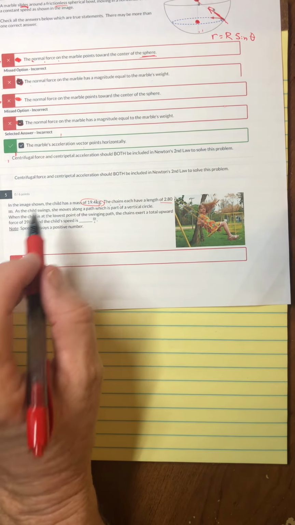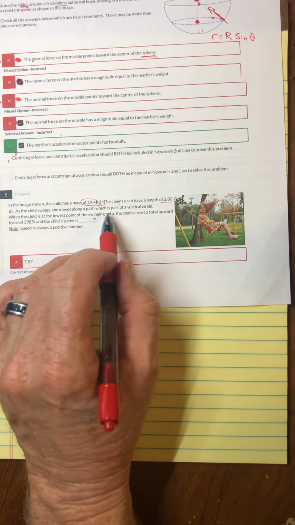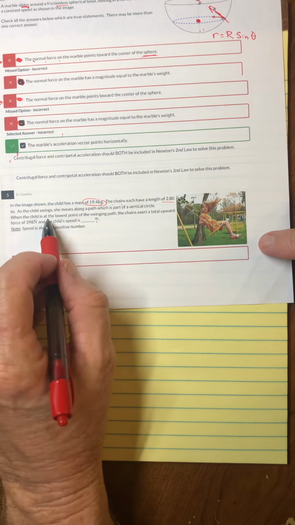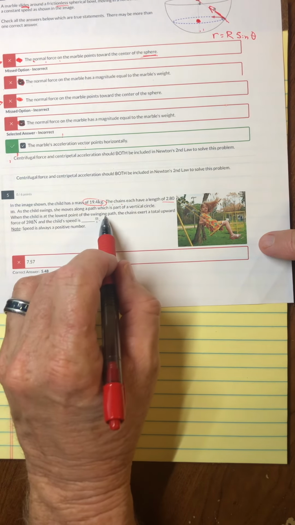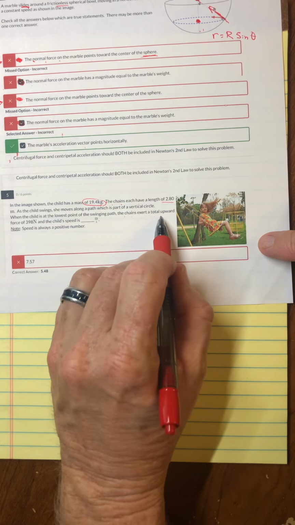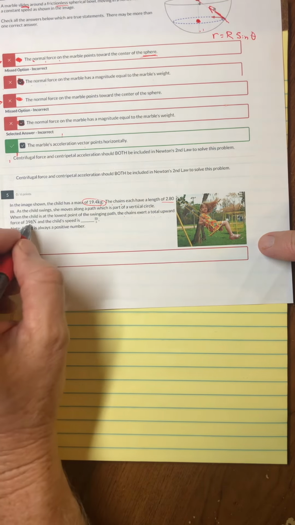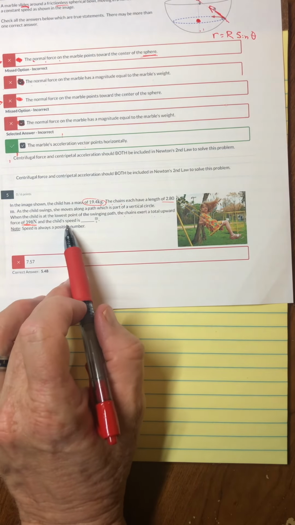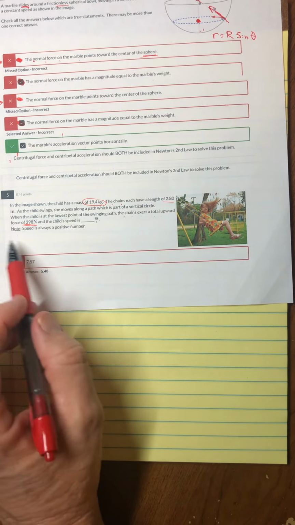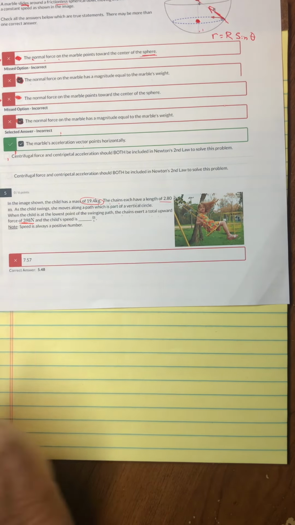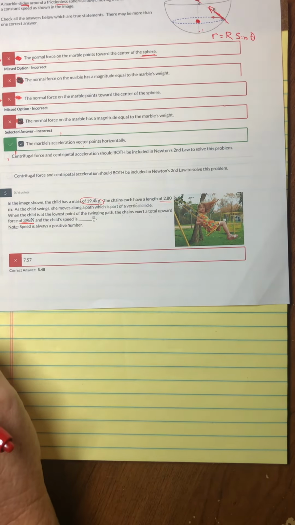As the child swings, she moves along a path which is part of a vertical circle. When the child is at the lowest point of the path, the chains exert a total upward force of 398 newtons. What is the child's speed in meters per second? Note speed is a positive number.